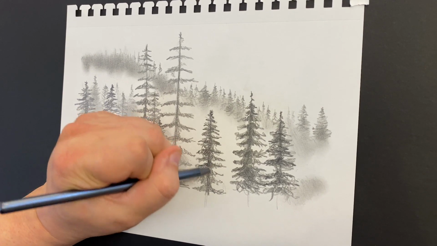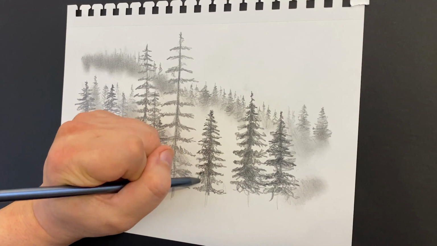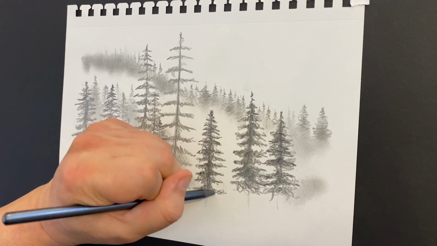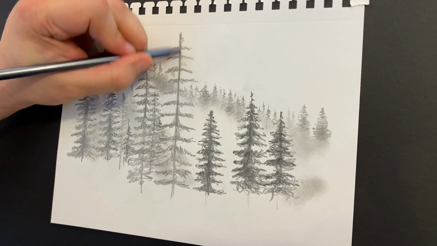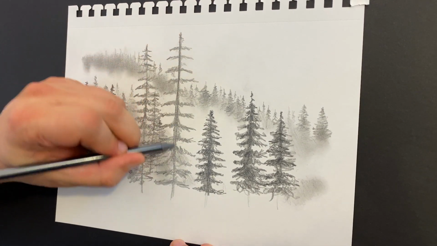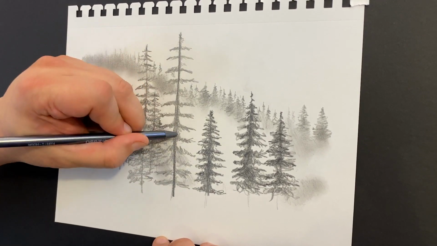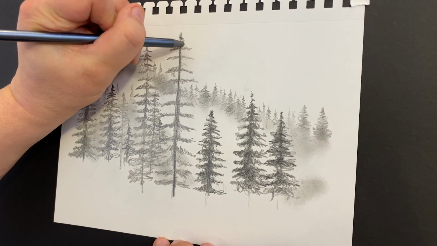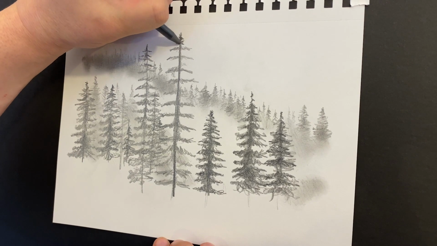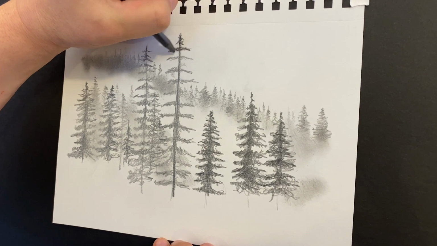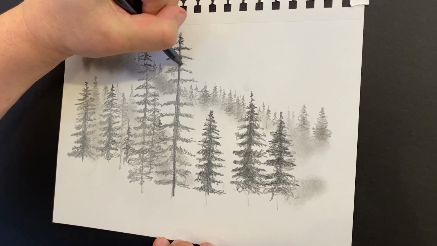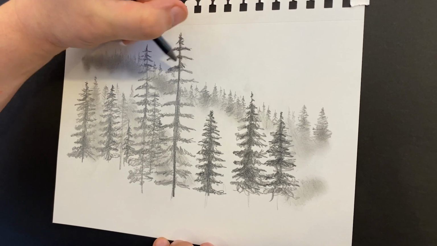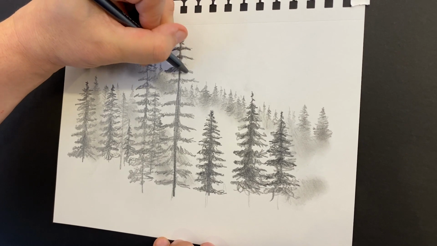I'd love to use this to go over my drawings and just punch out the tones. As you might be able to see here already, it's bringing those trees in the foreground much further forward, and it gives my drawing quite a bit more of a 3D effect, which is exactly what I want. I want it to look 3D. I want those trees in the background to look like they're really far in the background.